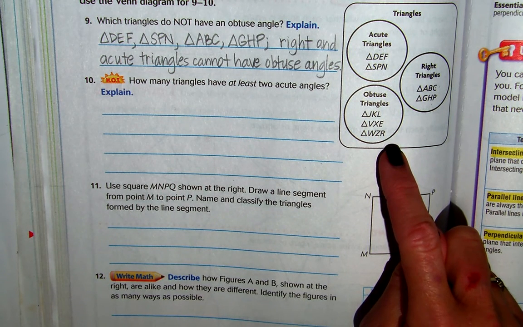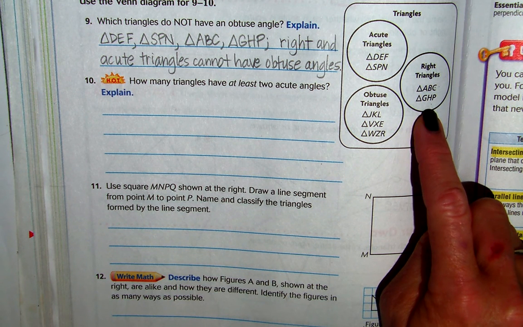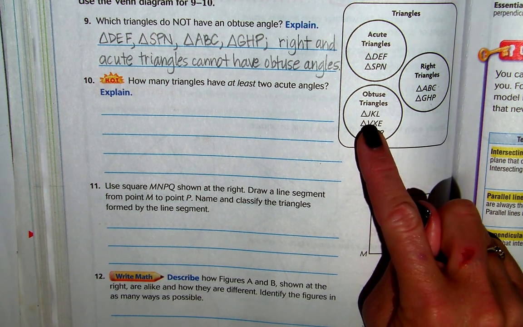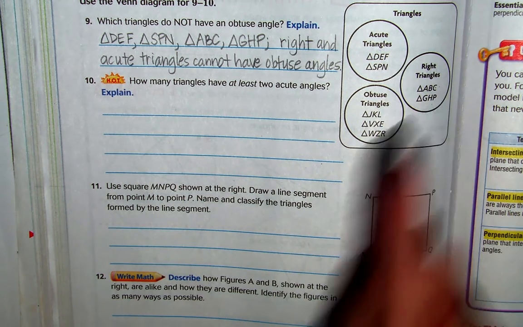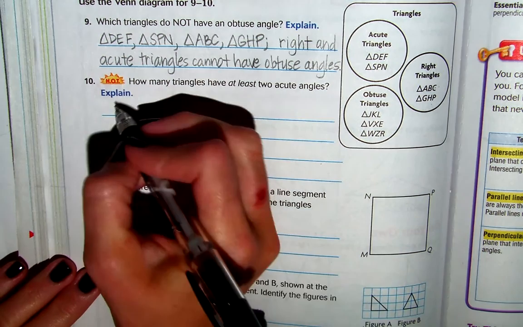And right triangles are going to have acute angles in them as well, because if they had an obtuse angle anywhere in them, they would not be considered right triangles. They would be considered obtuse triangles. So every single one of these is going to have at least 2 acute angles. So the answer is 7.